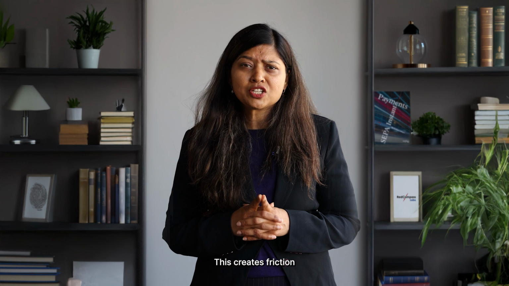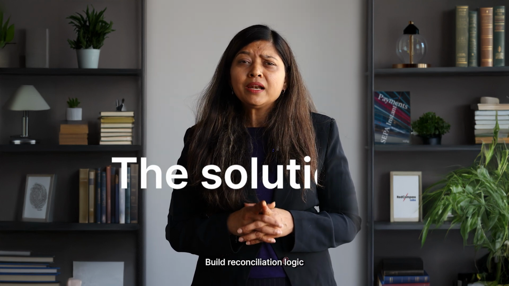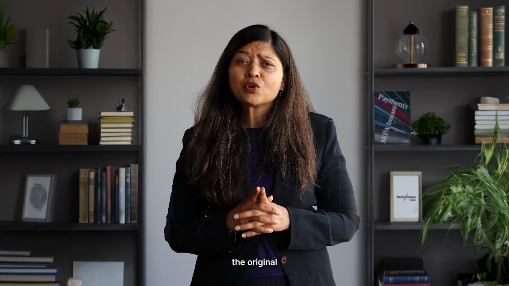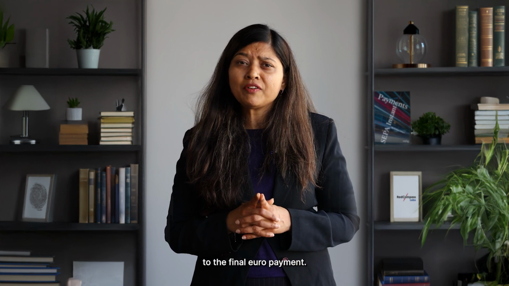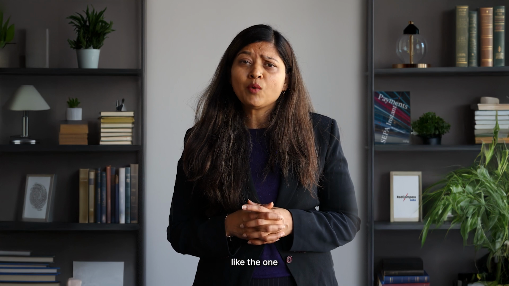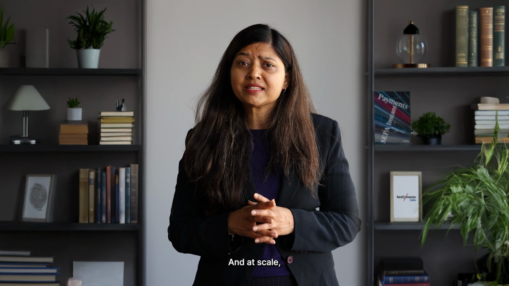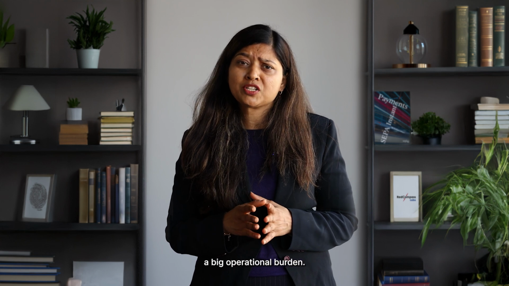This creates friction for your operations and finance teams. The solution? Build reconciliation logic that links the original foreign currency debit to the final Euro payment. Without this, even successful payments like the one from Rose's bike shop can create downstream mess. And at scale, this becomes a big operational burden.